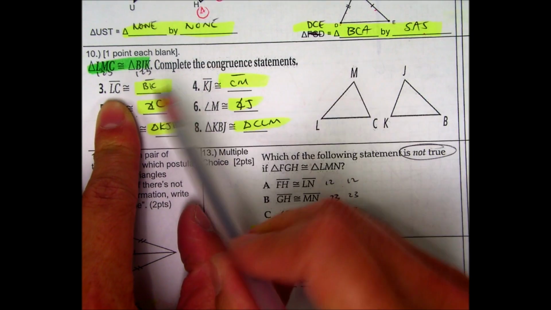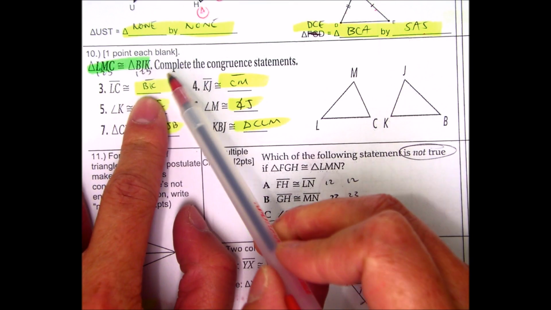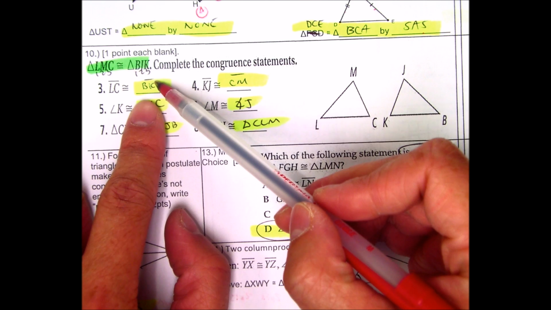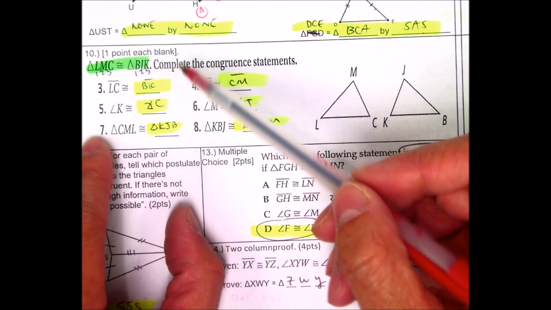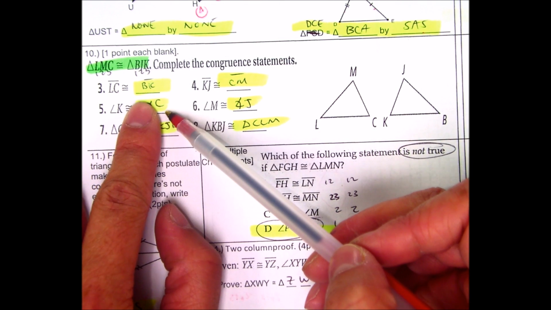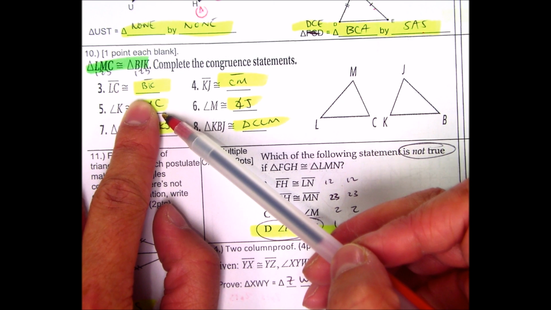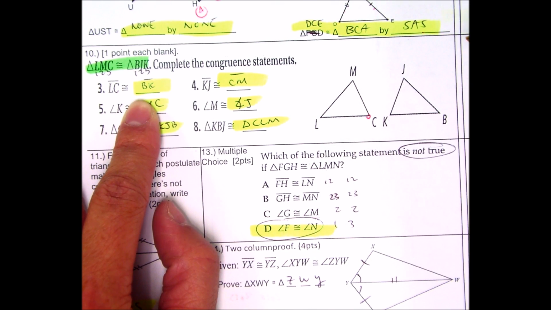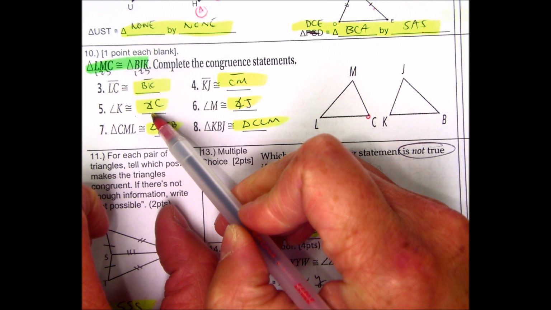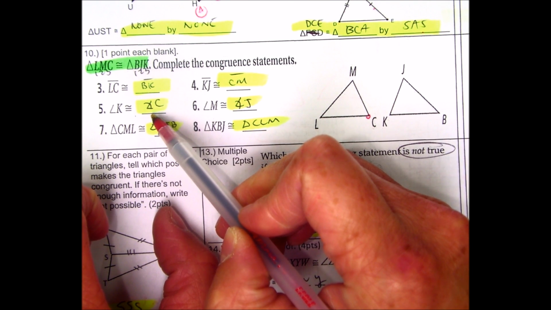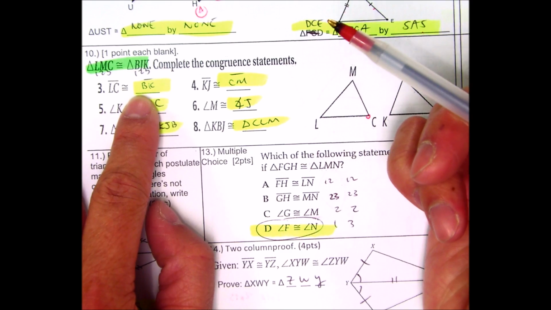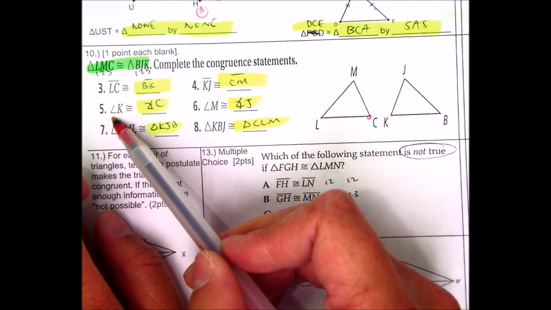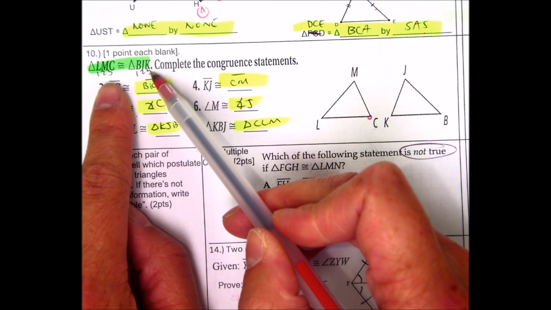LC, first, third. BK, first and third. Okay, you only need 2 letters for a line segment. Pay attention now. For those who wrote just C, that's incorrect. We learned back in chapter 1 that C is just a point. It's not an angle unless you put the symbol in front of it. So I did mark you wrong if you just wrote the letter C. You were kind of lazy, huh? All you had to do is look on the other side. It says angle K. Angle K is the third letter.